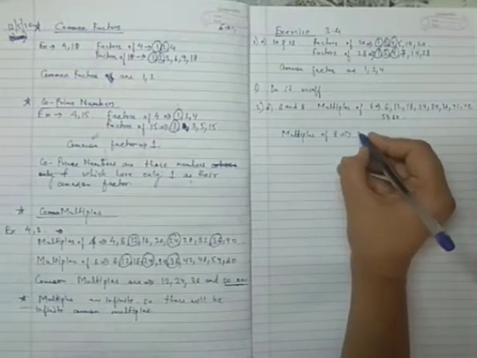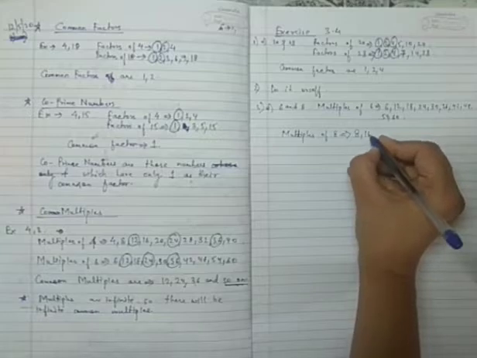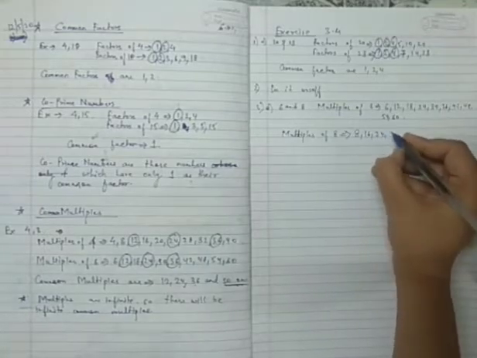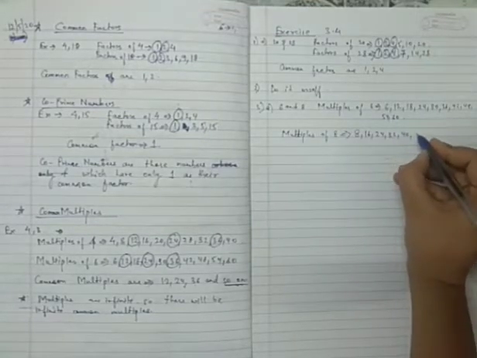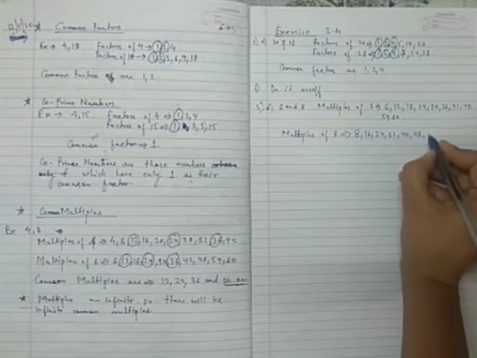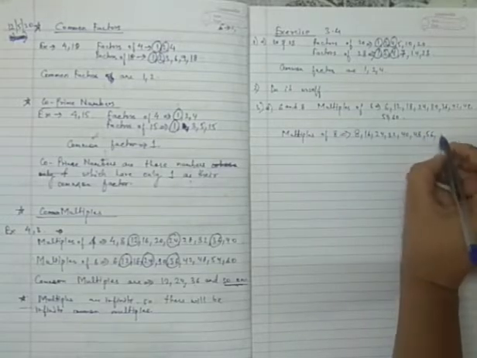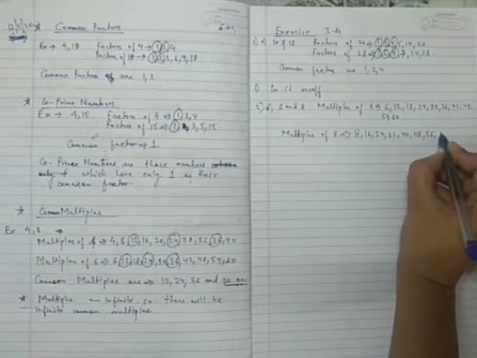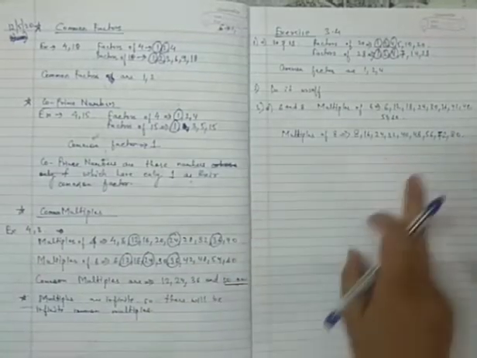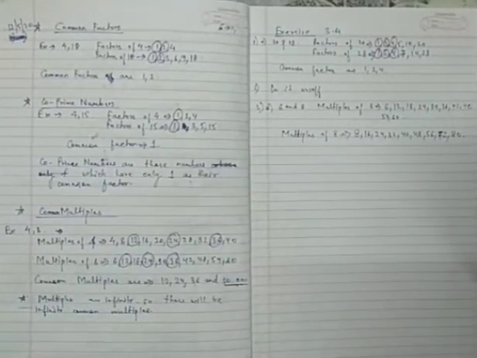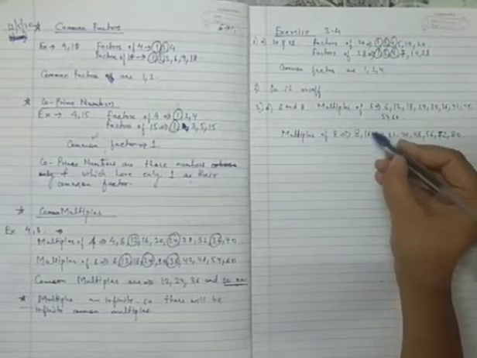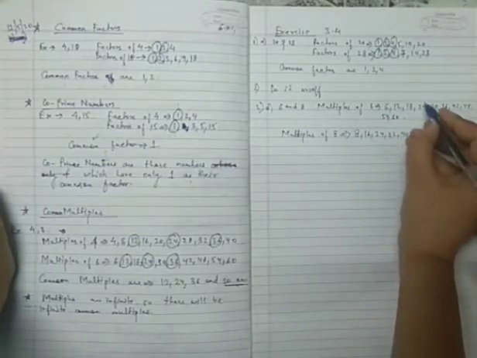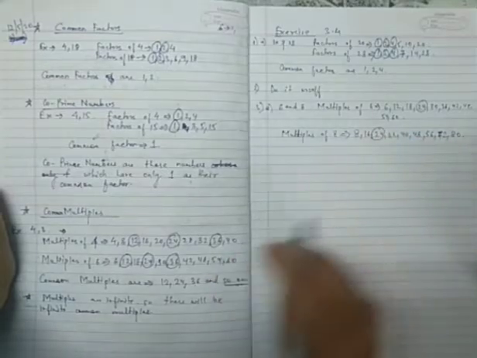Now multiples of 8. 8 ones are 8, 8 twos are 16, 8 threes are 24, 8 fours are 32, 8 fives are 40, 8 sixes are 48, 8 sevens are 56, 8 nines are 72, 8 tens are 80. So I have written till 10 times, right? Now we have to find the 3 common multiples. First common is 24. So the first common multiple is 24.